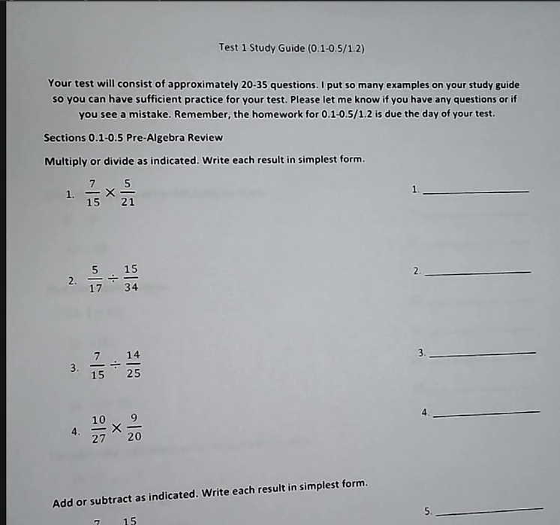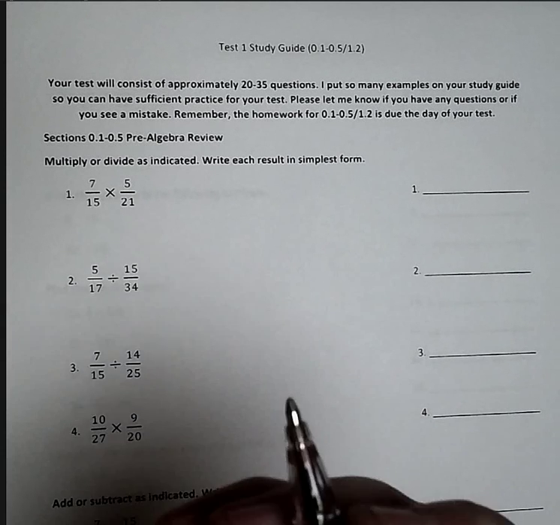So let's start off section 0.1 to 0.5, the pre-algebra review. So we are going to multiply and divide as indicated. Make sure that you simplify if possible. So in your test, you should expect to have multiplication and division in the same section as it is here. So make sure you pay attention to which one is which. So in the video that I taught you this concept, we talked about using different colors. So feel free to do so. I'm going to use a different color because remember we know that we can simplify before we can multiply.